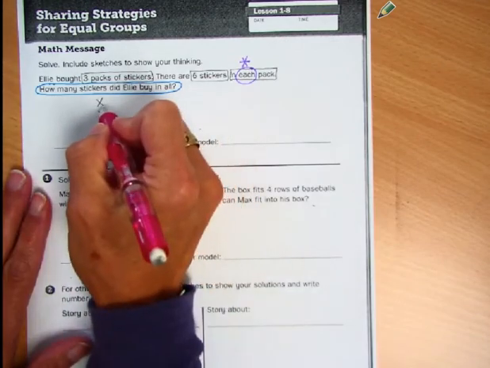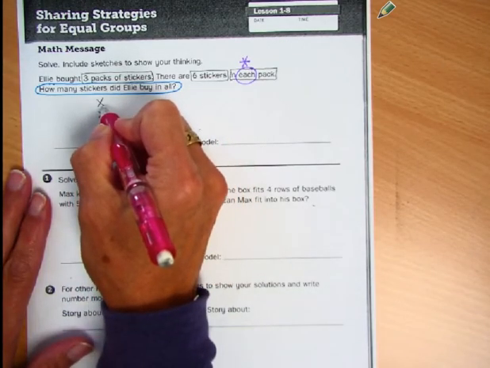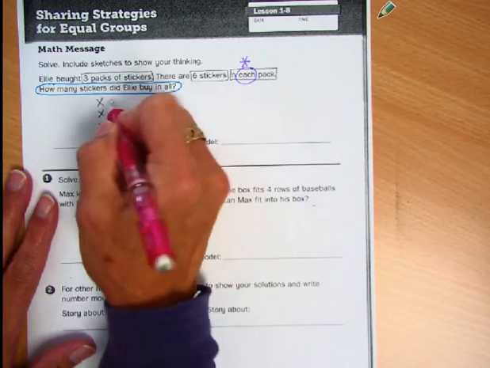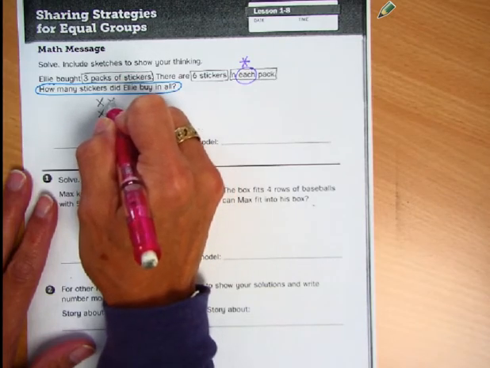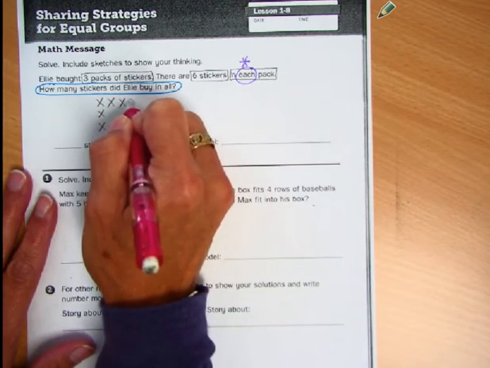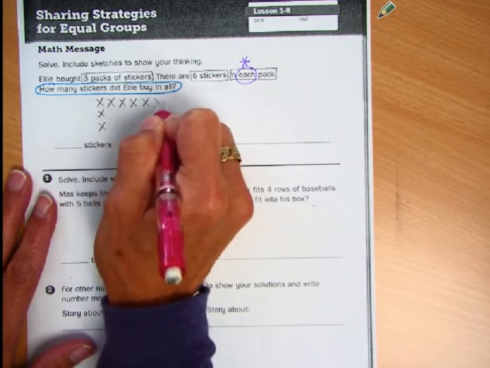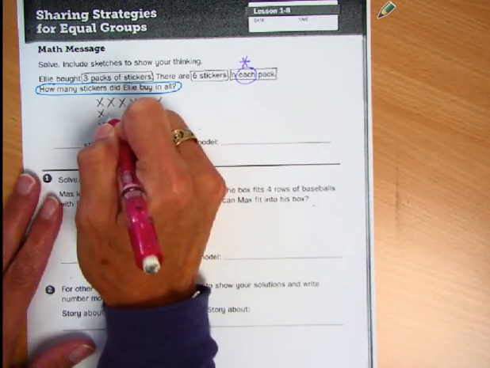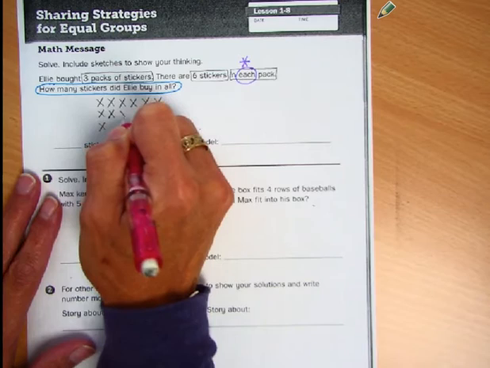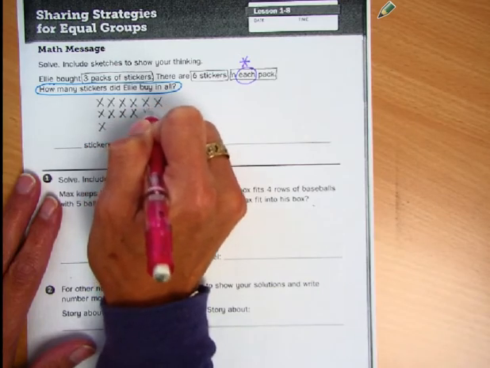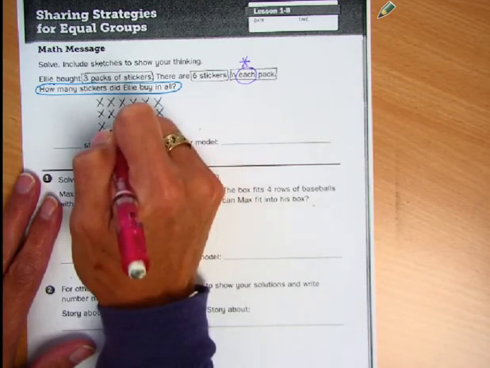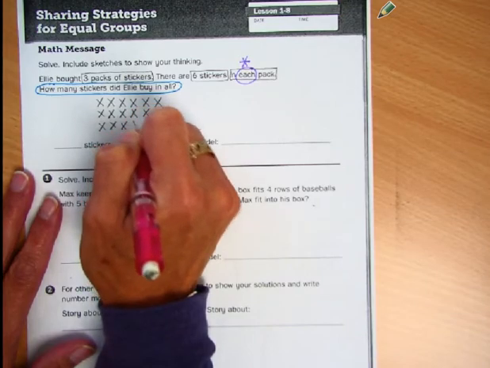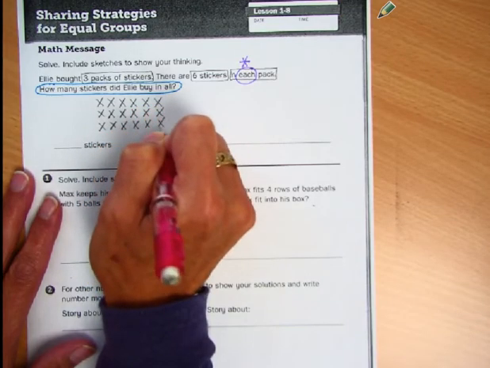So we're going to go back, and in each one of these rows, we're going to make 6 X's total. So 1, we already did 1, 2, 3, 4, 5, 6. Let's do that on the next row. 1, 2, 3, 4, 5, 6. Third row, 1, 2, 3, 4, 5, 6.